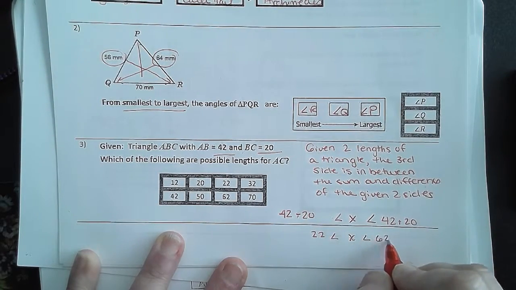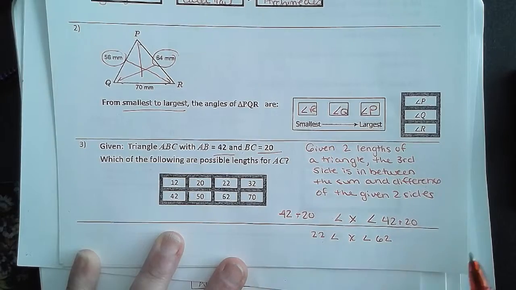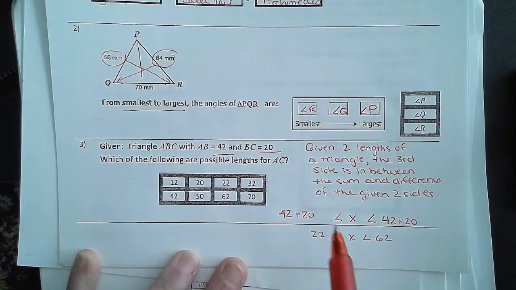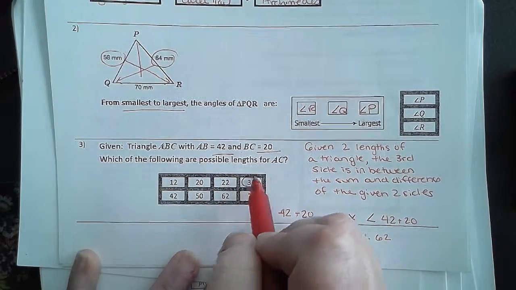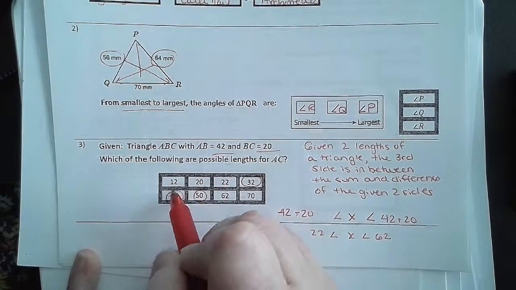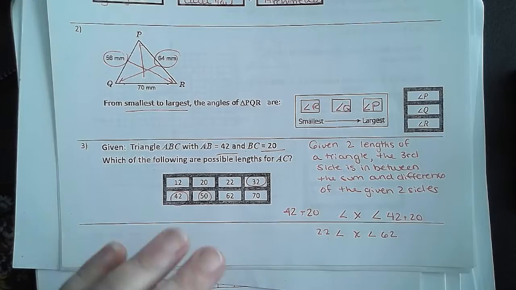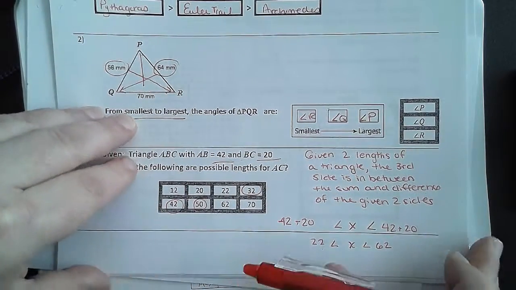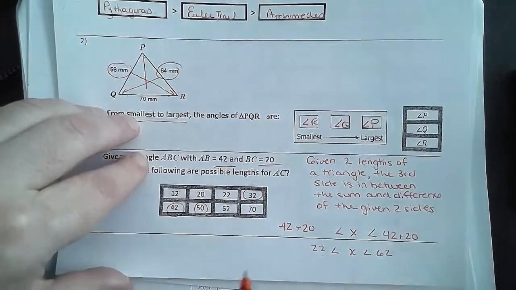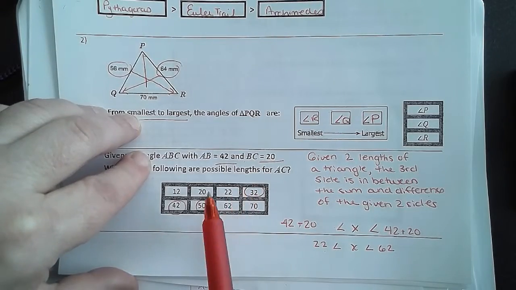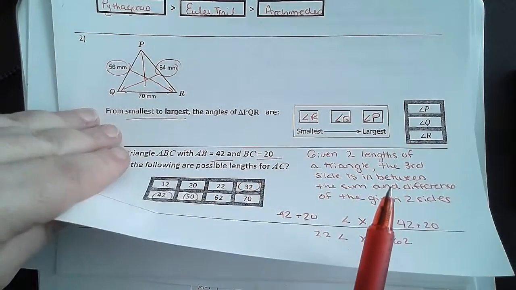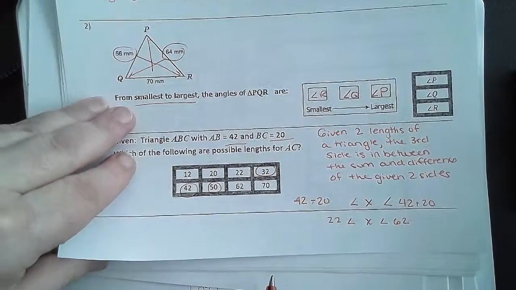Now it can't be equal to those two, so it has to be greater than 22, and less than 62. So these are the three side lengths that actually work. Okay? So when you're given three side lengths, you want to make sure the sum of the two smallest sides is always greater than the third side.